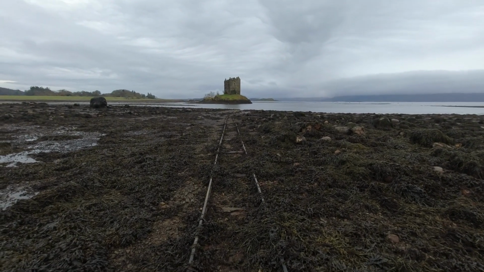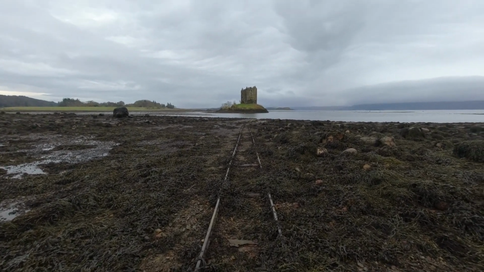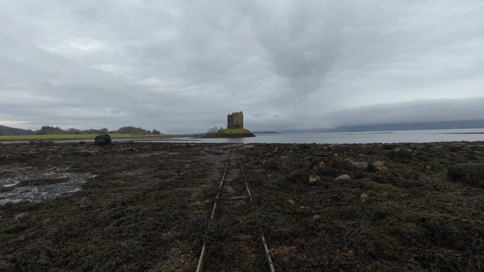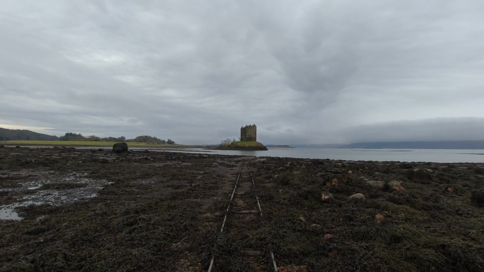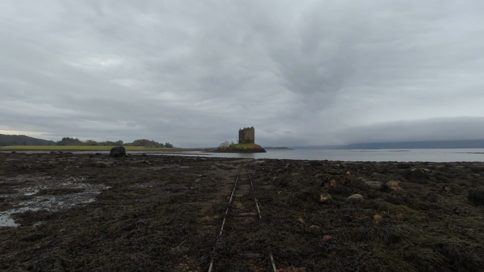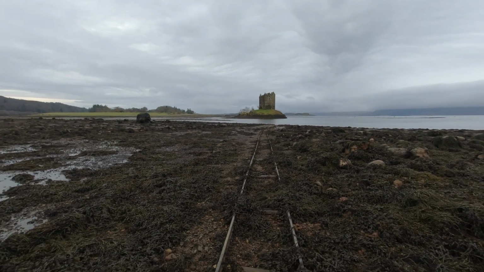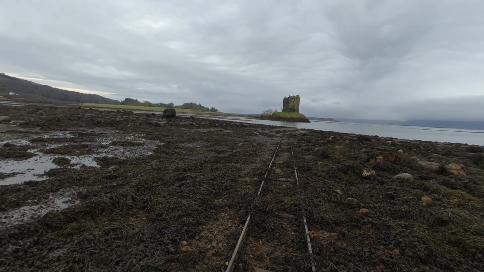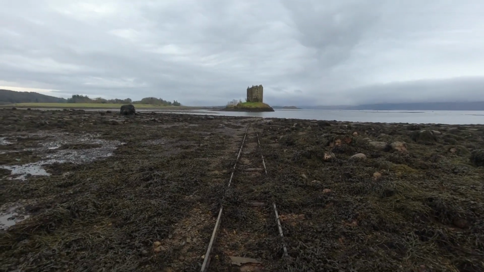So I'm using the rails as a leading line. Tide out, it's probably about 70 metres from here, I think, to the water's edge, and then on to the castle itself. Just spin you back round again. There we go, spin you back round.